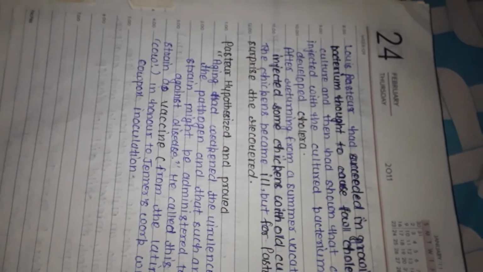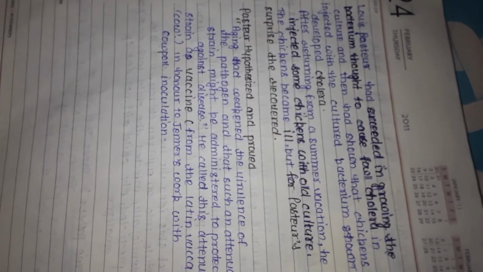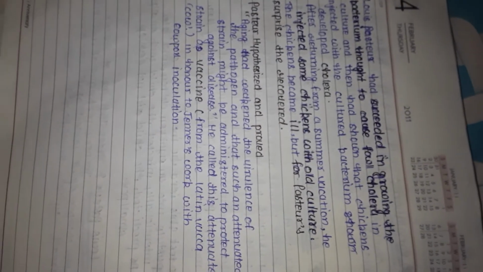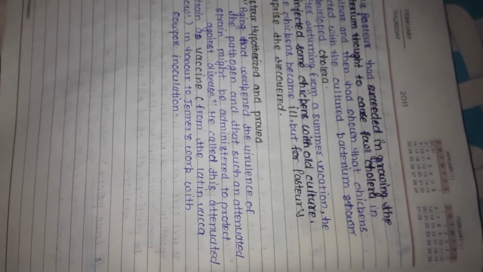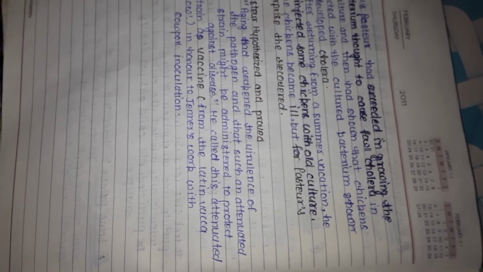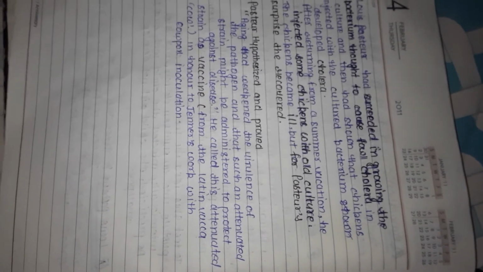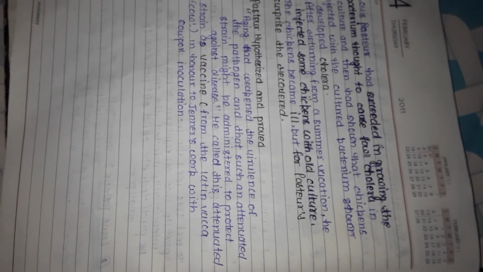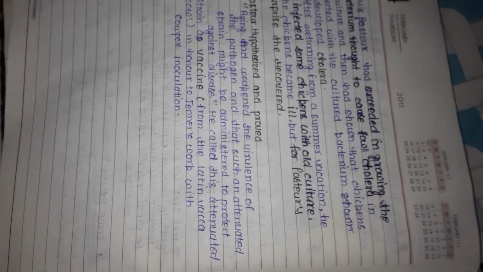So Pasteur hypothesized and proved that aging had weakened the virulence of the pathogen, and that such an attenuated strain might be administered to protect against disease. He called this attenuated strain a vaccine, from the Latin word vacca, meaning cow, in honor of Jenner's work with cowpox inoculation.